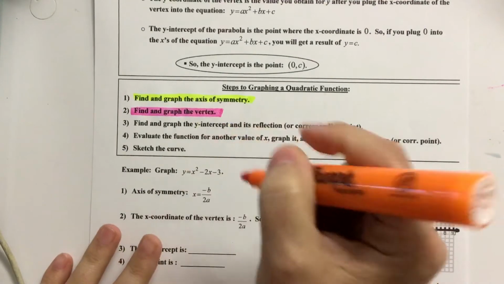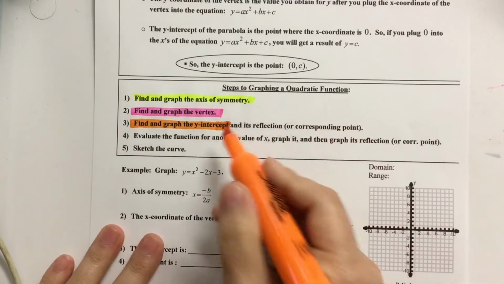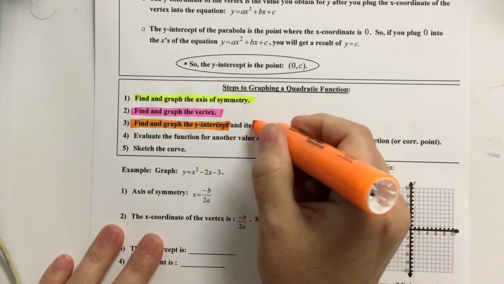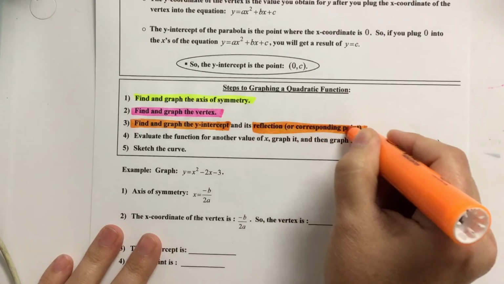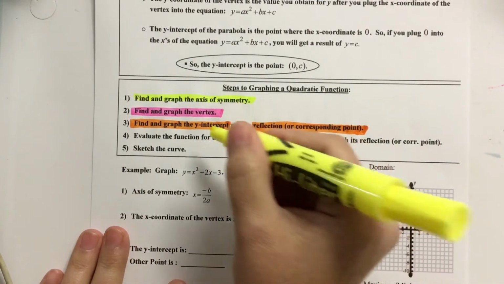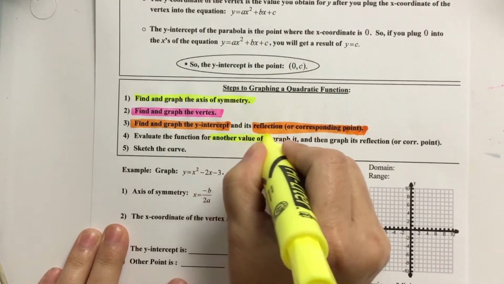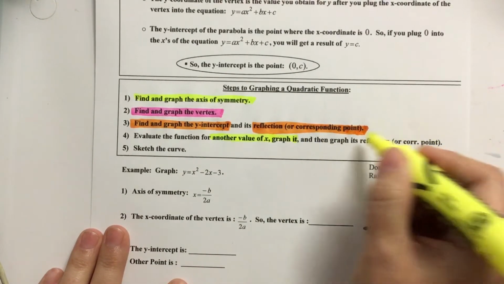Then we're going to find the y-intercept, and flip it around to find its reflection or corresponding point. Remember how the other day we were looking to see where a point would land if it flipped over the axis of symmetry. After that, we're going to find one other value for x, graph it, and flip it.